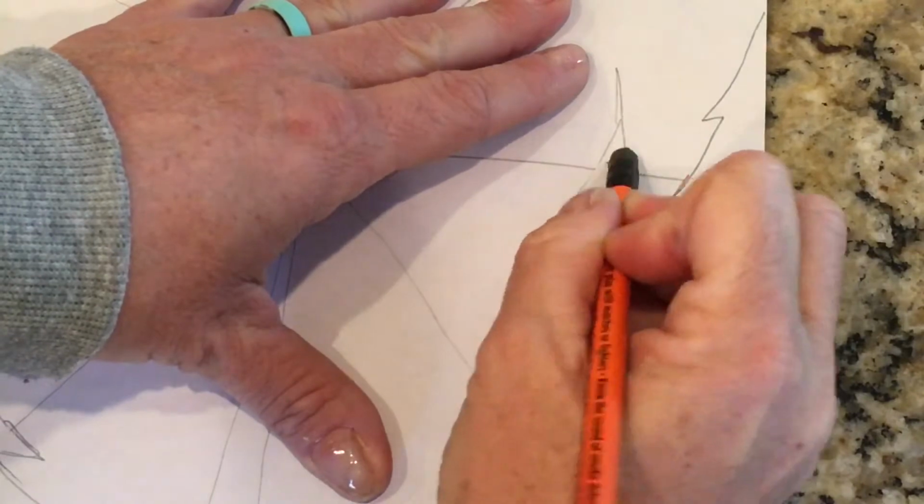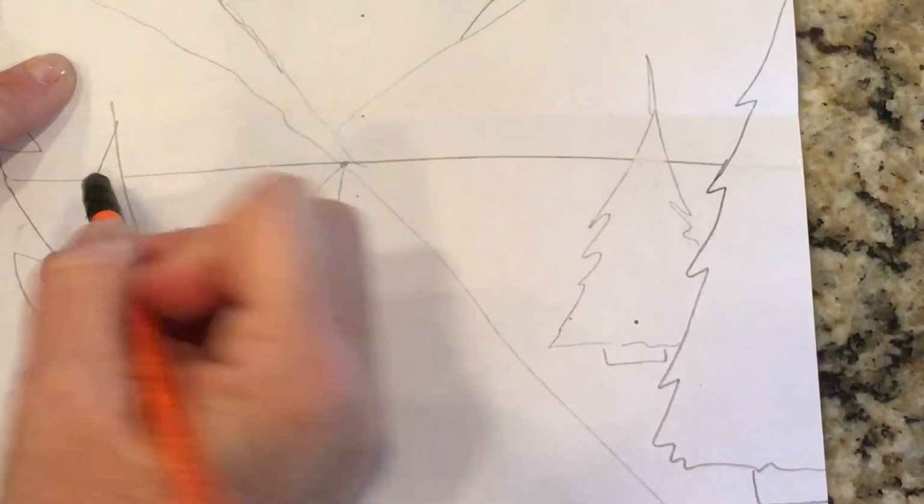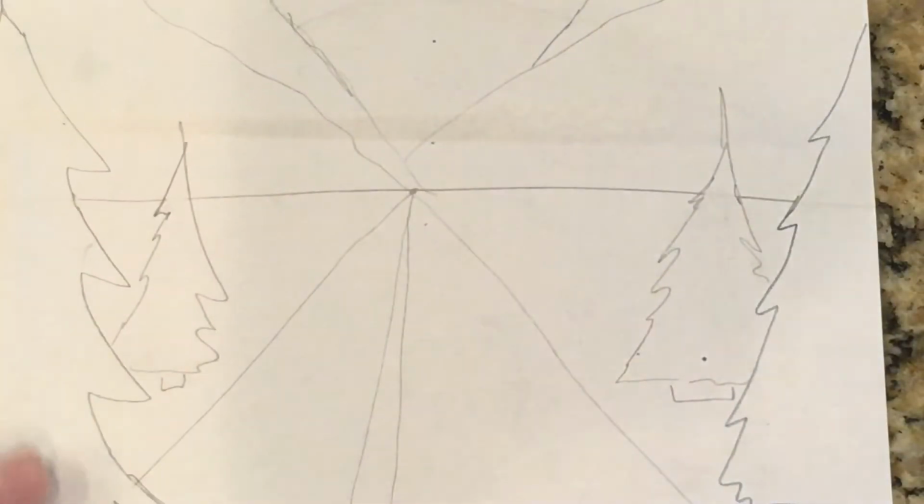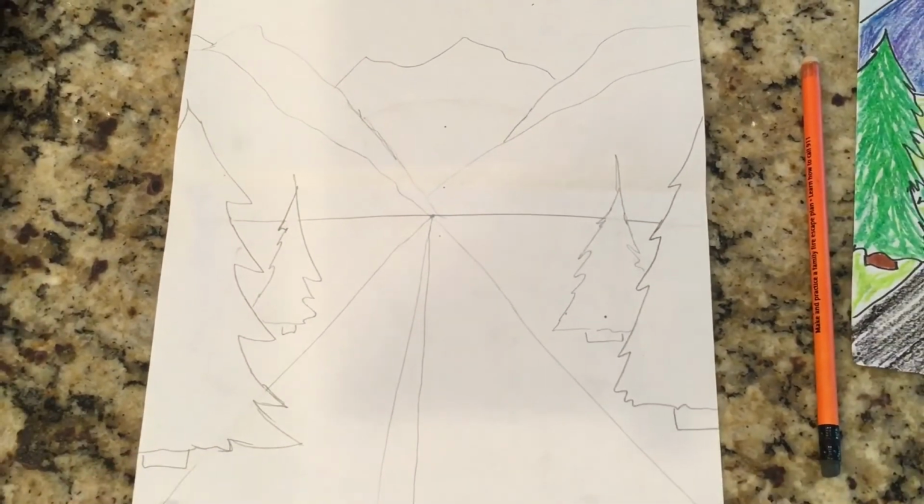Man, I should get my nails done if I'm gonna keep doing this, right? You guys have to see my witch fingers on this camera, right? All right, so I've erased that line, right?